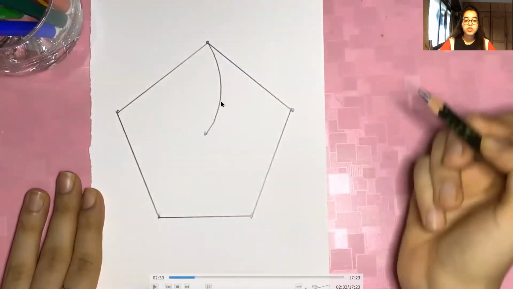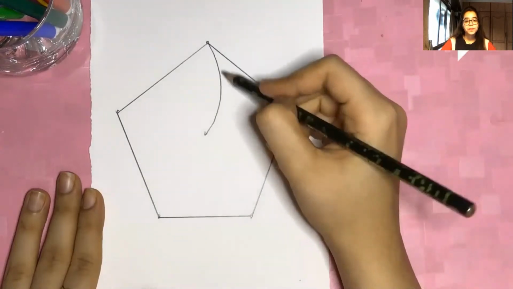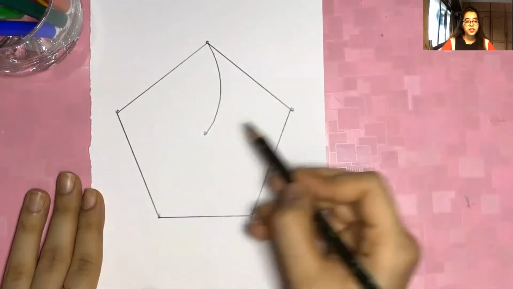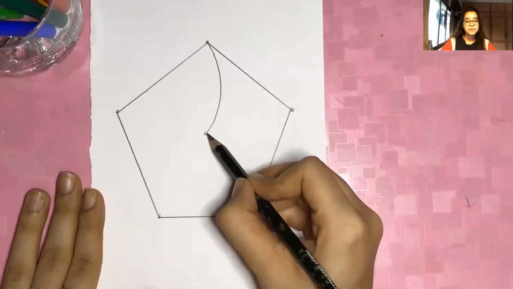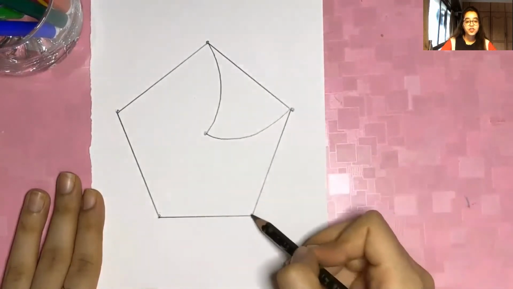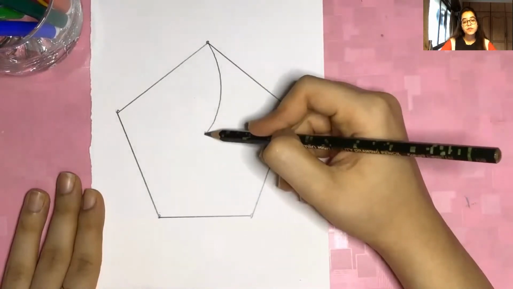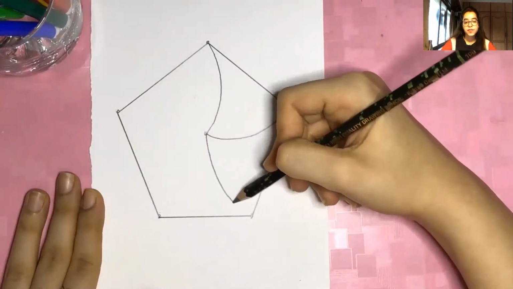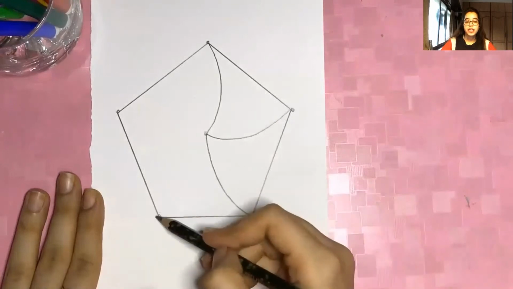So if you see, I'm just drawing a curved line. I'm not drawing a straight line. I'm not using a scale, just freehand and a curved line. Just the same process for all the markings that we have, and I draw a curved line.